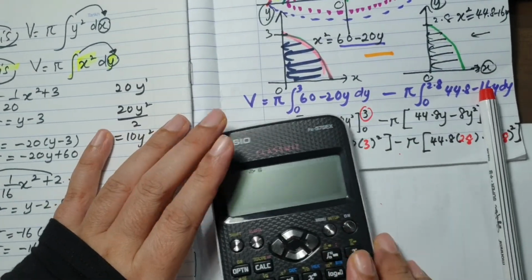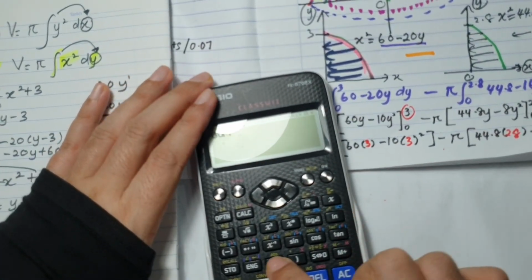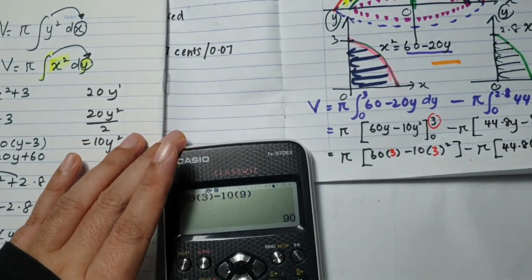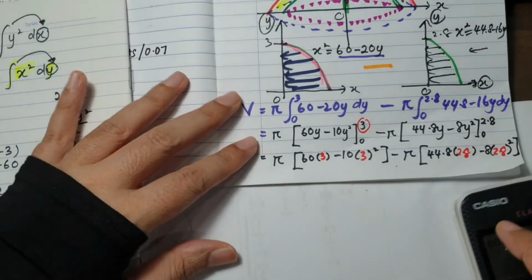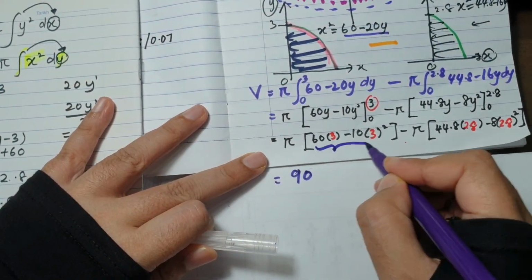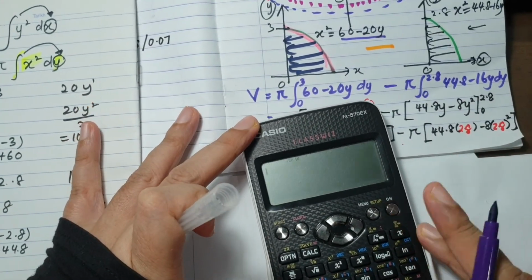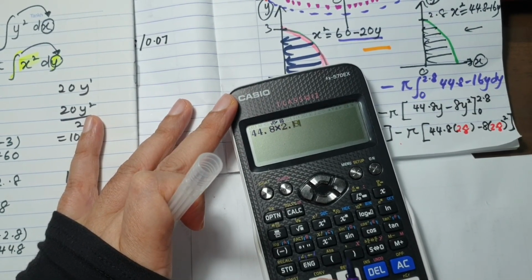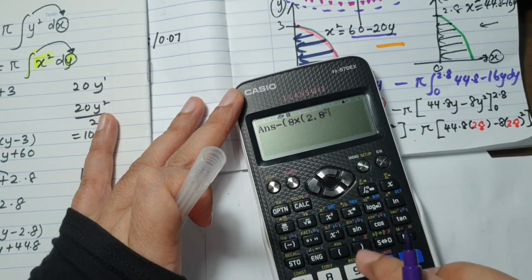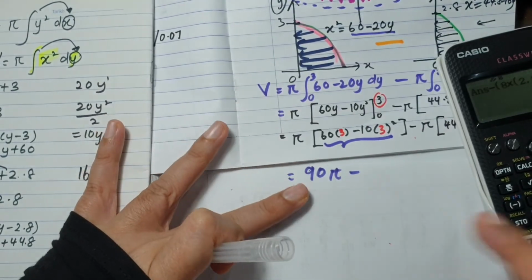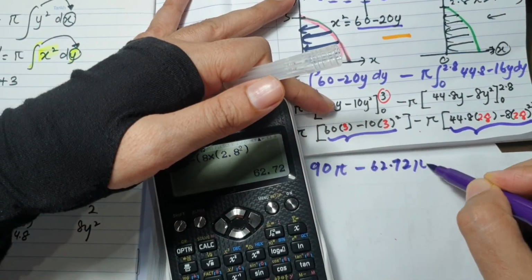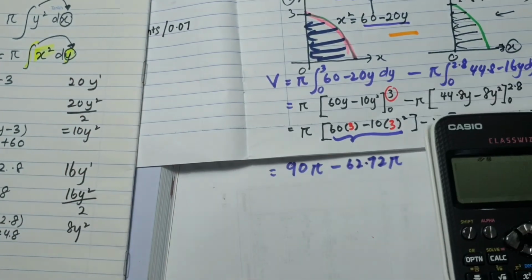Okay, kalau ikutkan, okay, kita tekan lah 63 minus 10. 3 square is 9. 90. So dapat 90 pi. Inilah. 90, this one is 90 pi minus, okay, this one times 2.8 minus dengan 8 times 2.8 square, 62.72 ni. Okay. 62.72, ada yang lupa pi tu. Okay, so kita minuskan dua-dua tu, kita dapat apa?